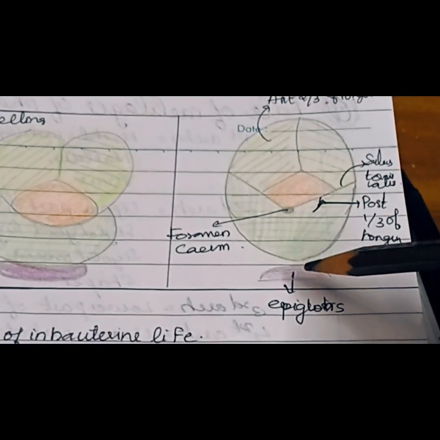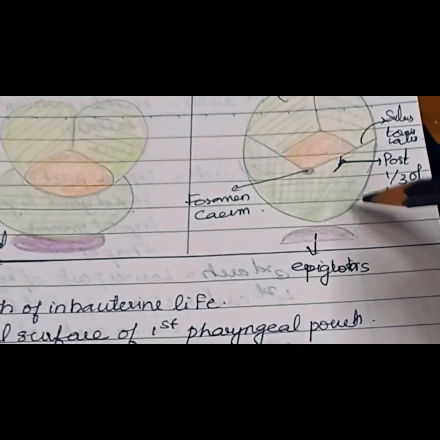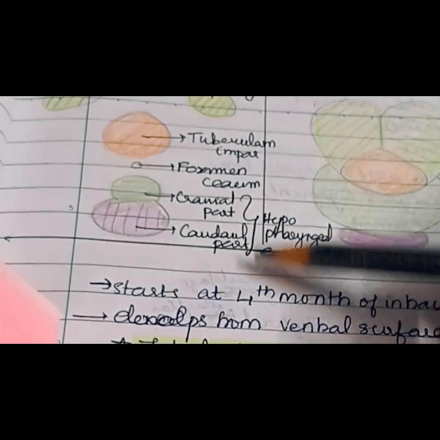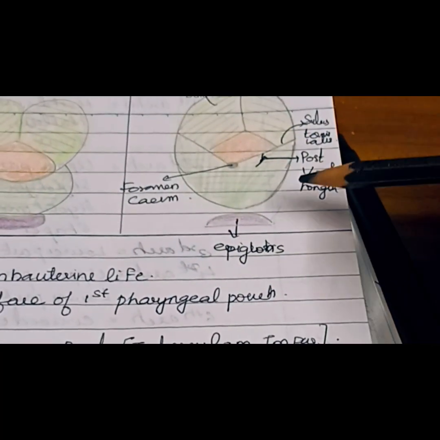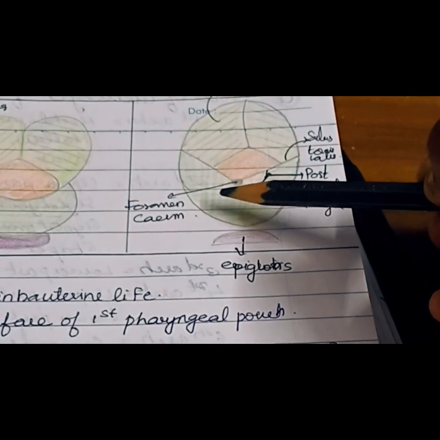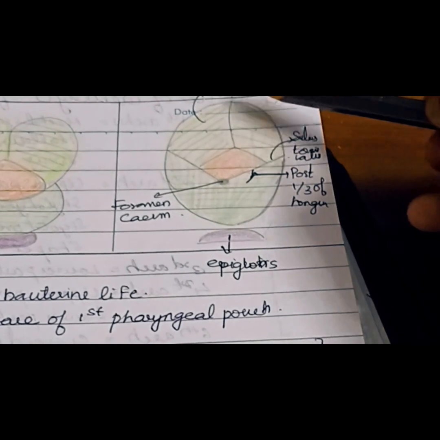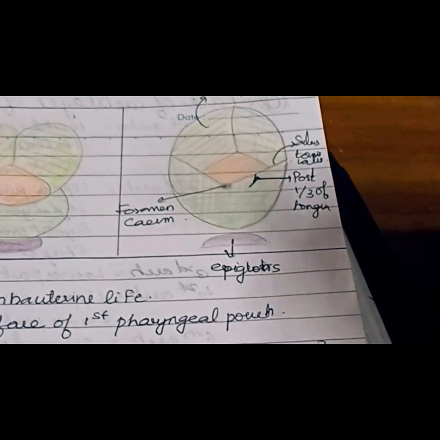Then what do you mean by the posterior 1/3? The other one which fuses to form it is the hypopharyngeal eminence. That forms the posterior 1/3. The foramen cecum forms and the sulcus terminalis divides the anterior and posterior parts of the tongue.